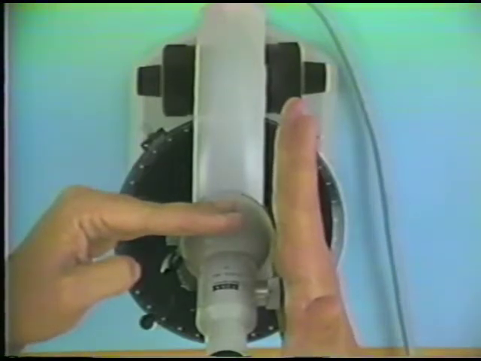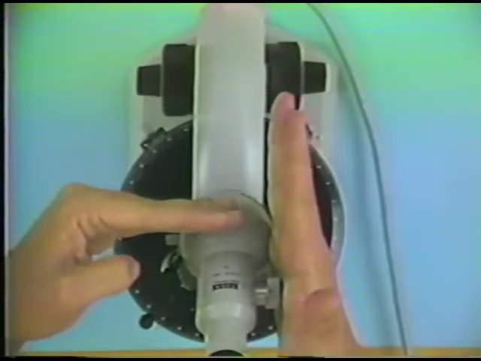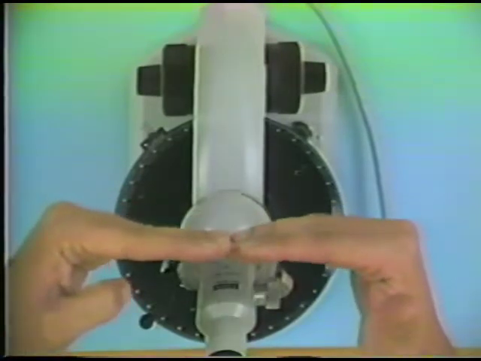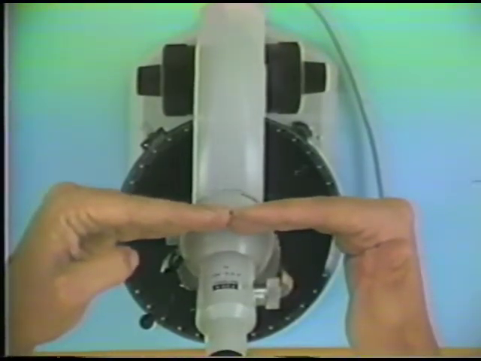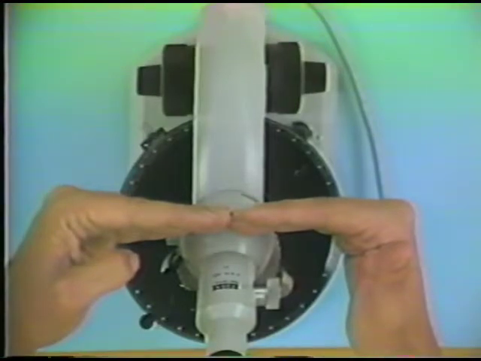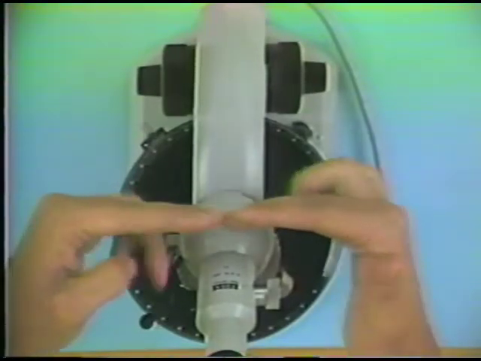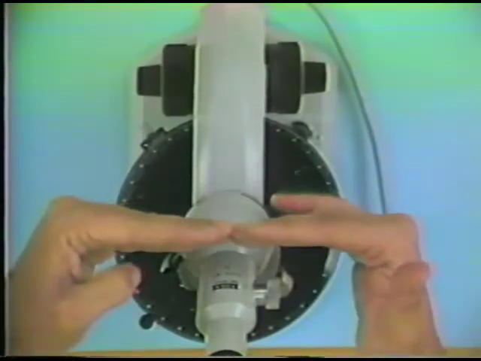Now the polarizer that's below the stage in a Zeiss microscope is always east-west. That means that the permissible vibration direction of light as it comes up toward the stage of the microscope is only in this east-west direction.